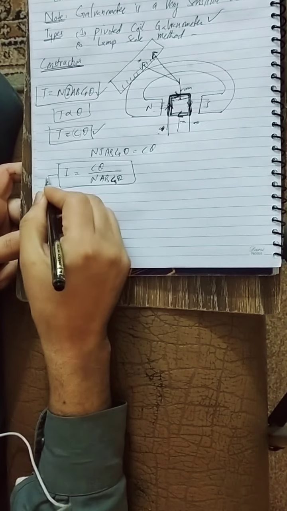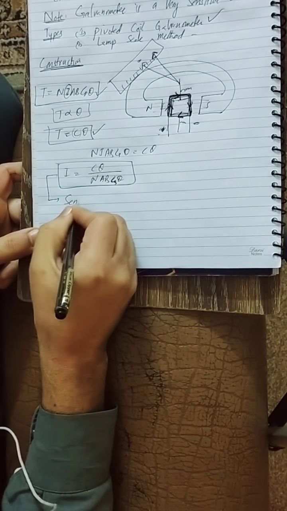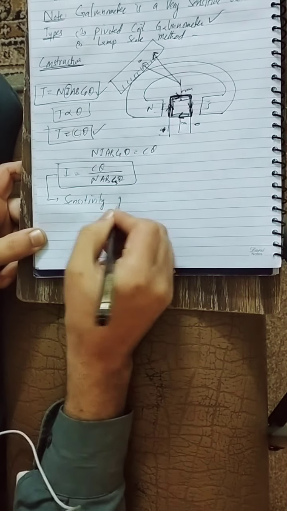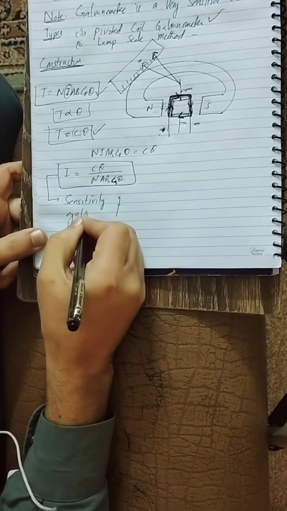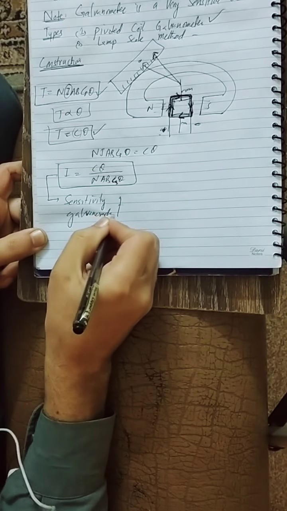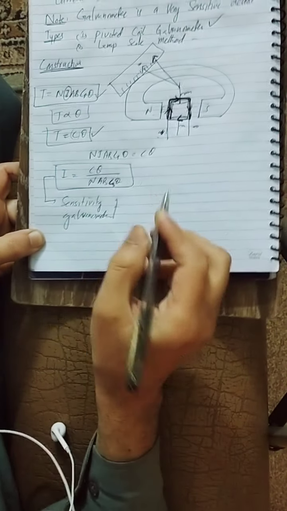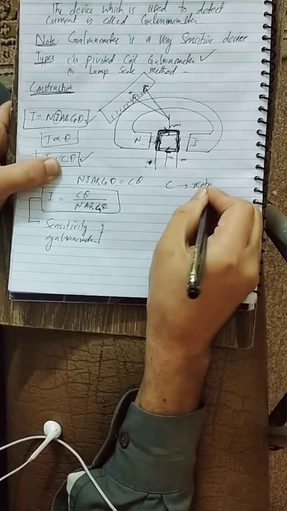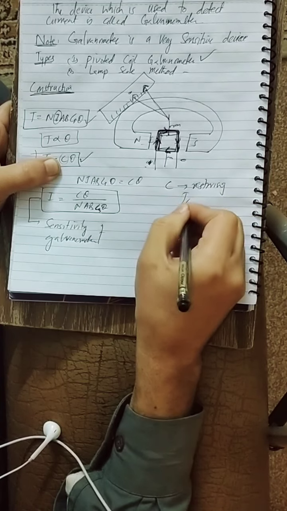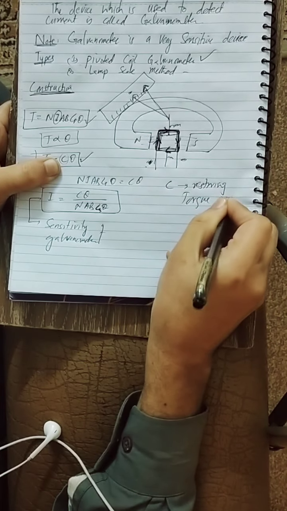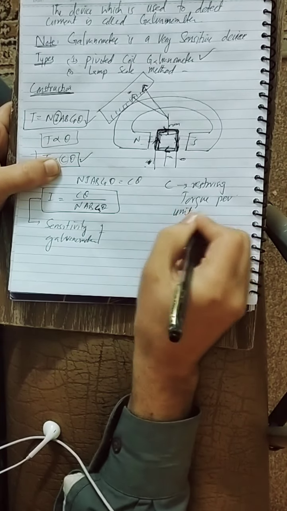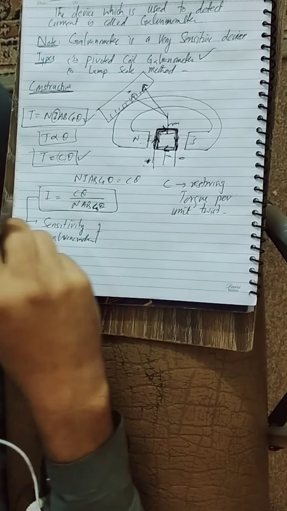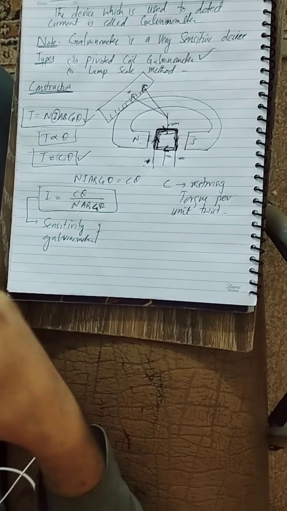This equation is called the sensitivity of the galvanometer. What is C? C is called the restoring torque per unit twist, or per unit angular displacement. Restoring torque per unit angular displacement, or per unit twist, you can say.